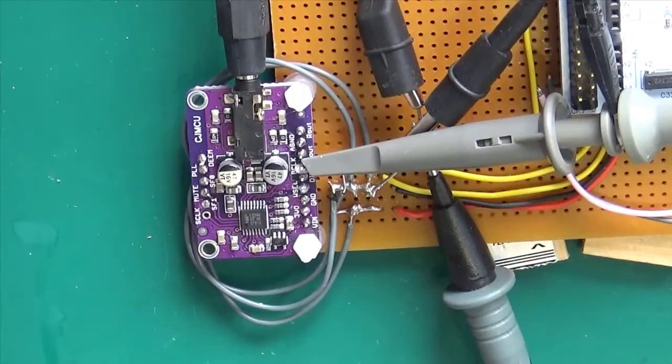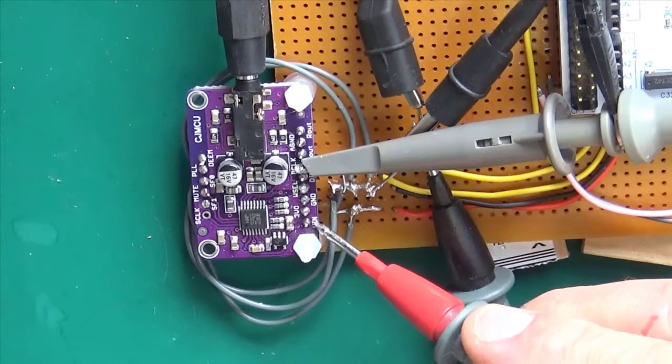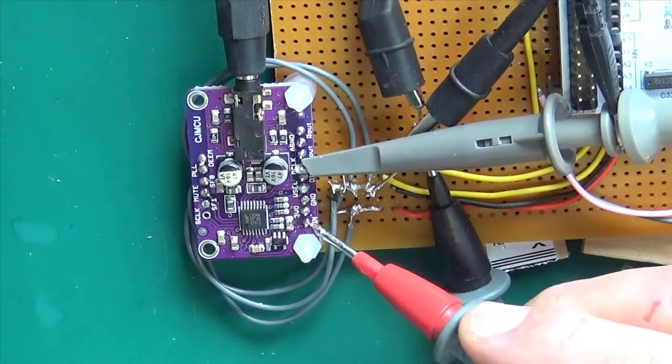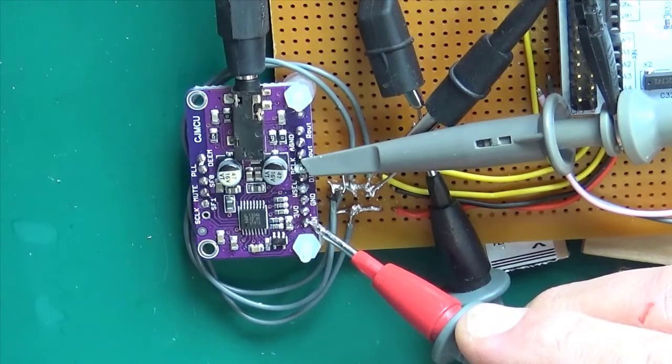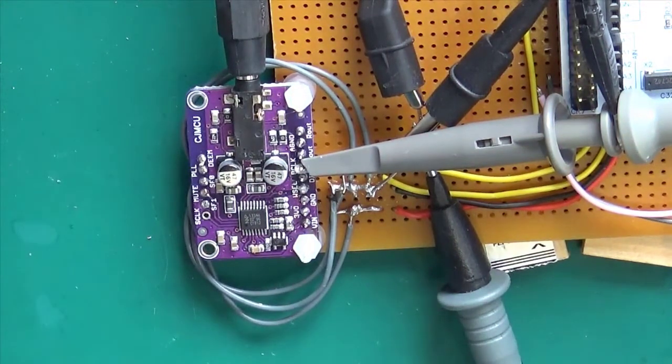Okay, so I decided to do what I should have done before and check all the connections, and I discovered that the power input, the VIN to the board, that connection was dry jointed and not working, so there was no power to the audio output chip, so not surprisingly it wasn't working.